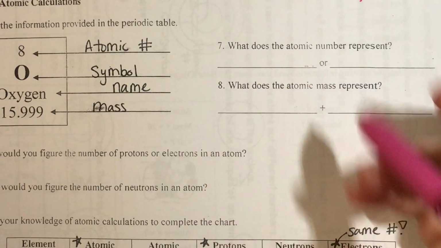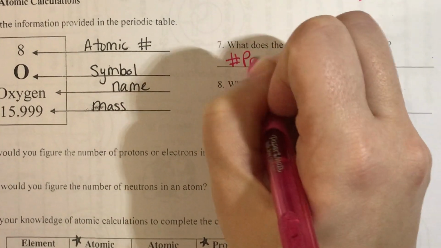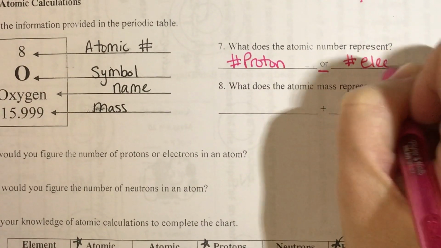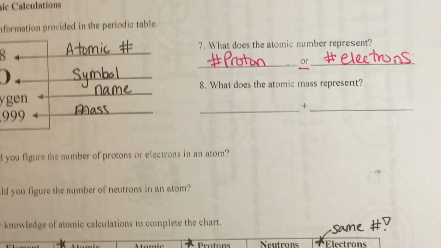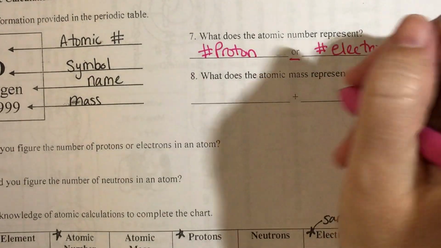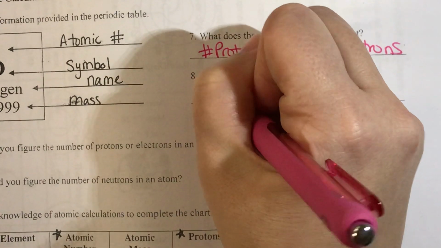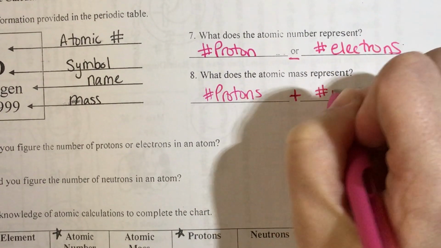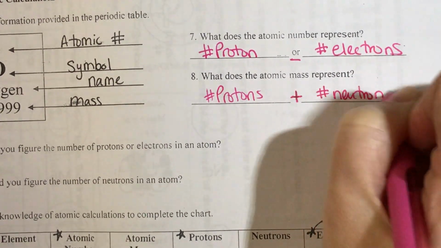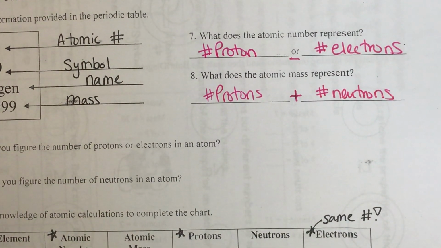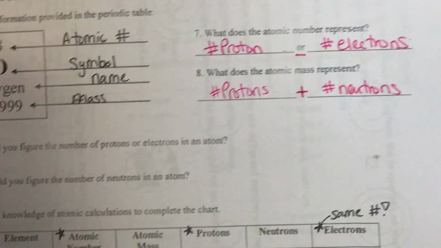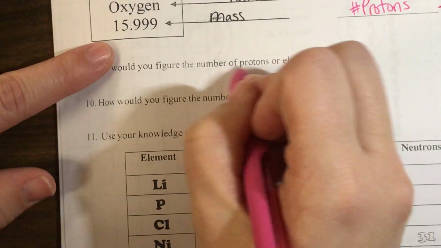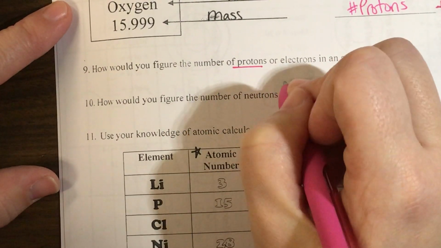Number 7, what does the atomic number represent? It is the number of protons or the number of electrons. Atomic mass is going to be our number of protons plus our number of neutrons. Number 9 says, how do you figure the number of protons or electrons in an atom?